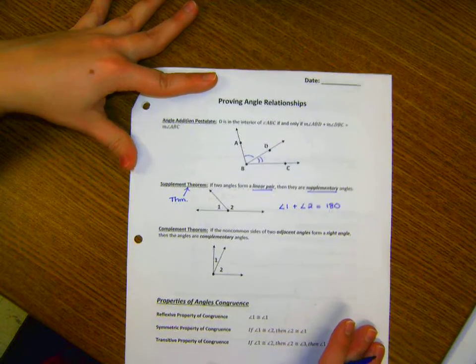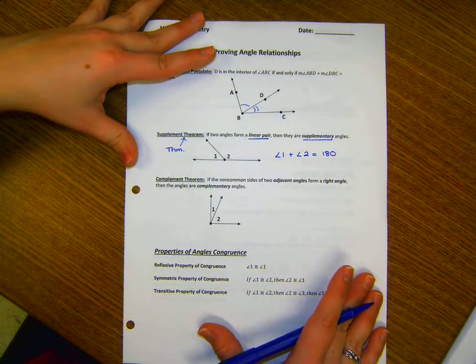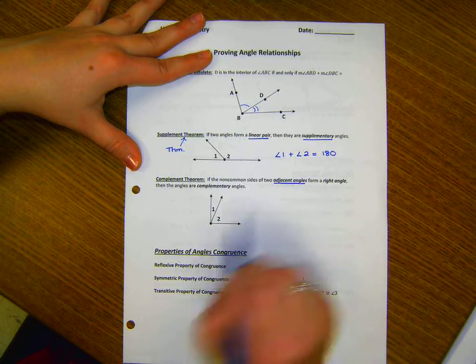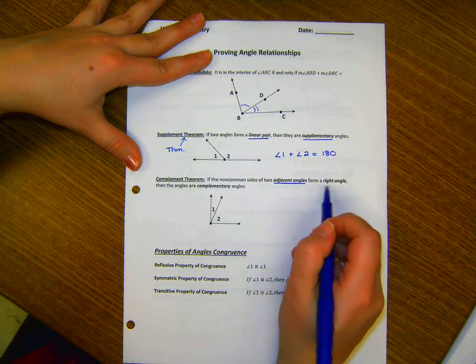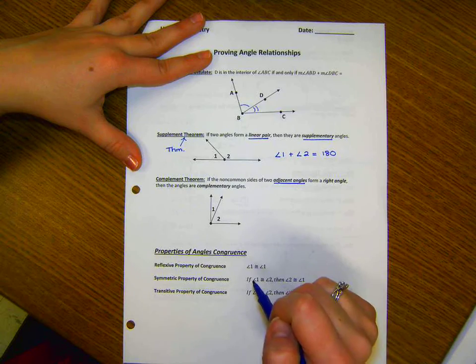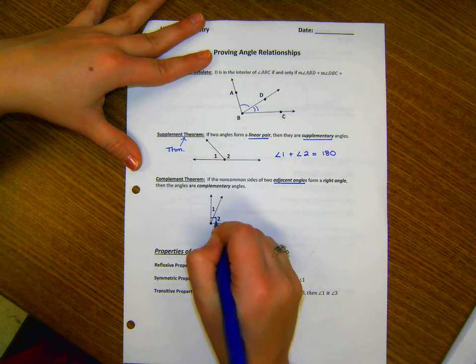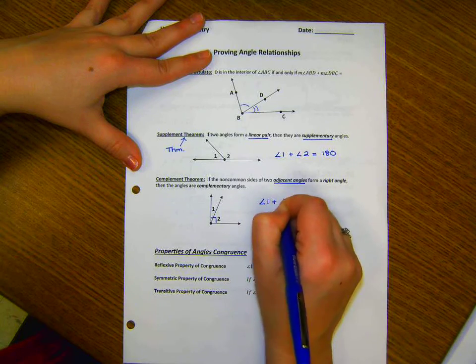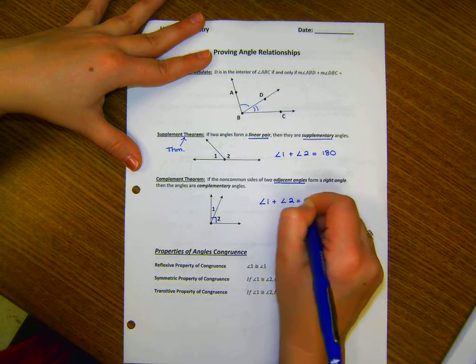Okay, and along with that, we have a complement theorem. If the non-common sides of two adjacent angles, so angles that are next to each other, form a right angle, then the angles are complementary. Okay, so if angle 1 and 2 form a right angle, then they are complementary, which means their measures have a sum of 90.